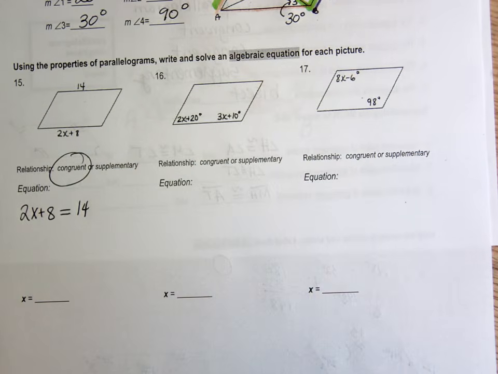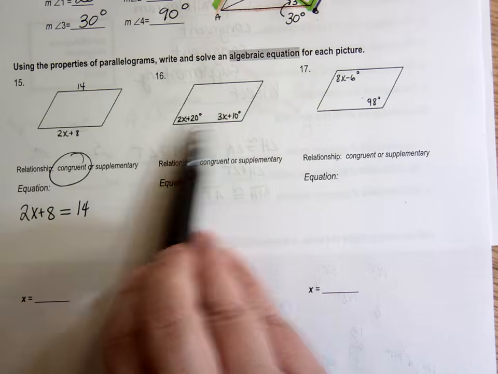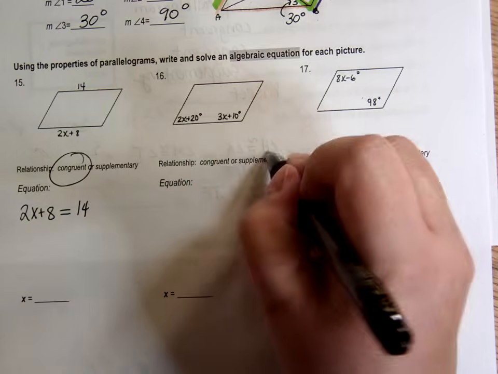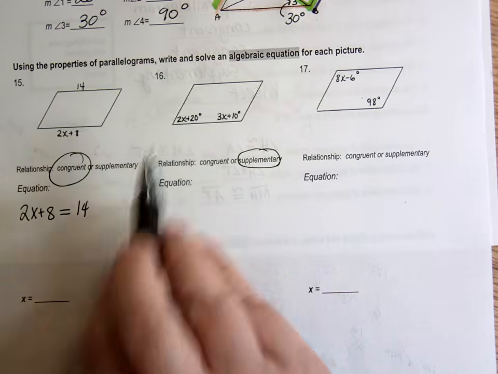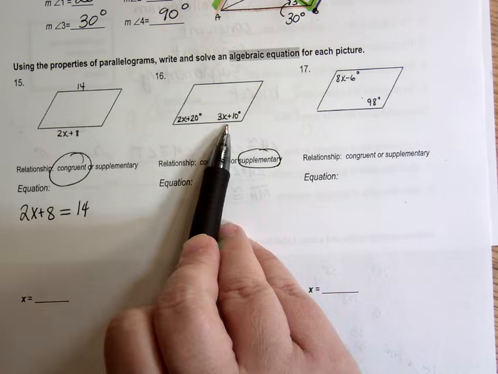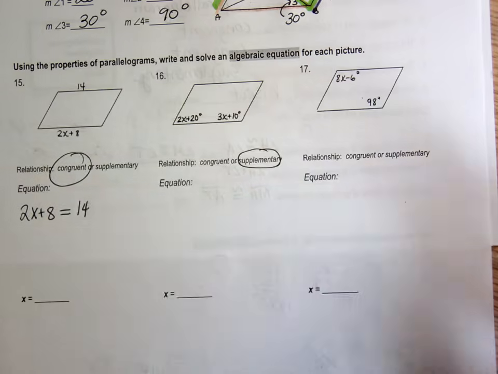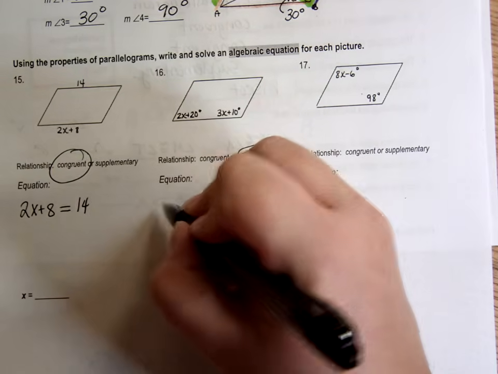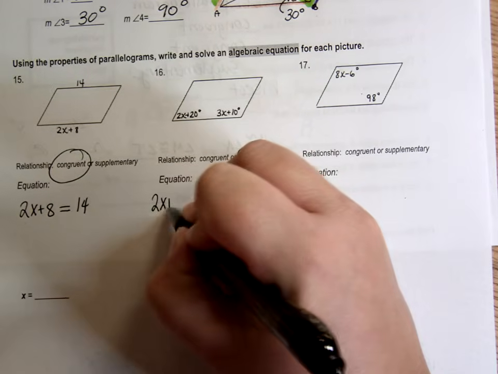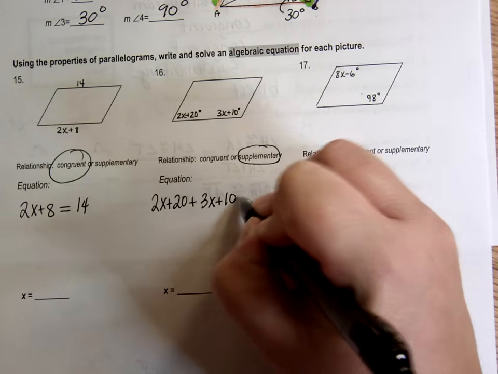What about these two? These are consecutive angles, so they should be supplementary, not congruent. 2x plus 20 would be the same as this one up here, or 3x plus 10 would be the same as this one up here. But they're next to each other, they add up to 180. That's what supplementary means. So I literally put one of them plus the other one equals 180.